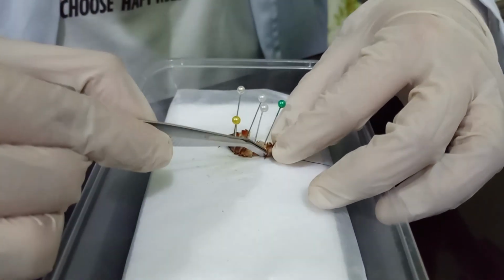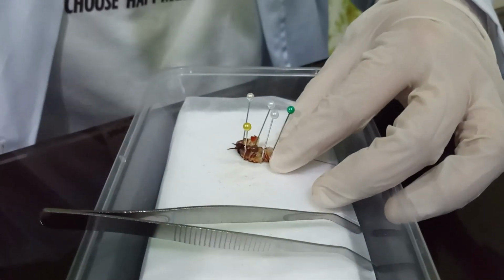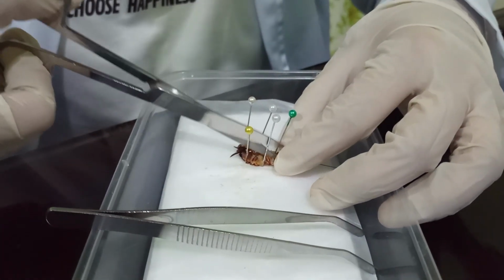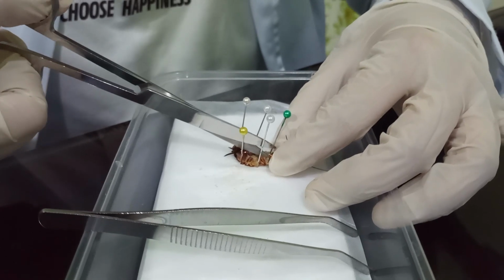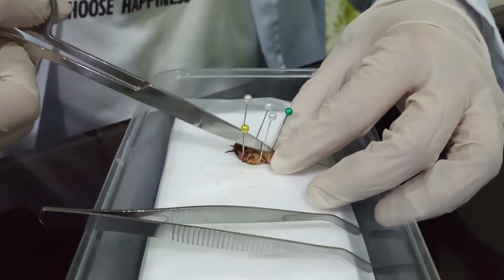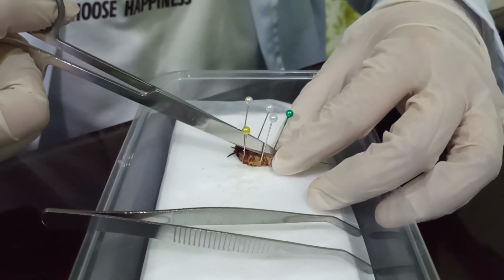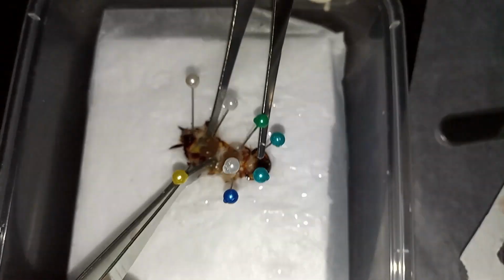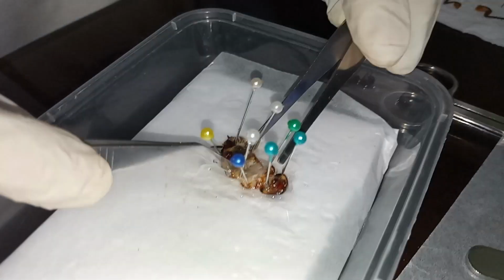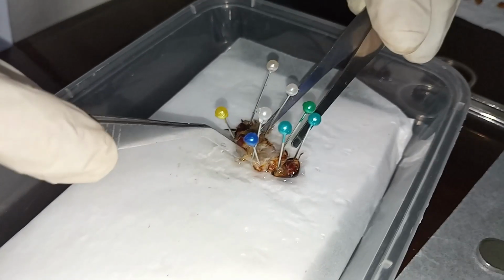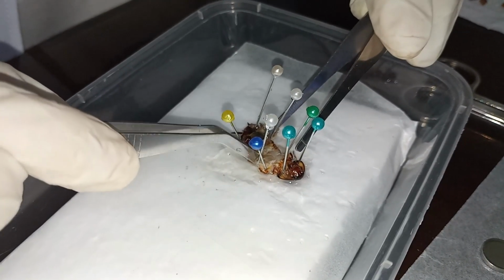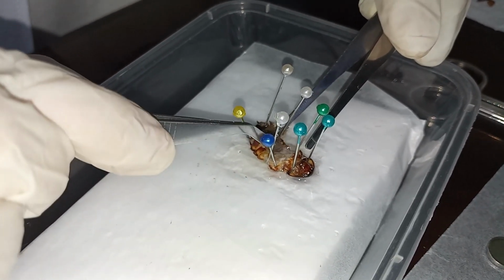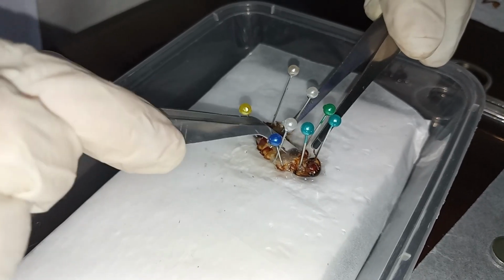The specimen was secured using the collar pins to keep it from moving throughout the whole dissection procedure. Upon opening, the abdominal and thoracic cavity was exposed. It was observed to have white particles known as fat bodies that the cockroach uses to store energy after nutrients are broken down.